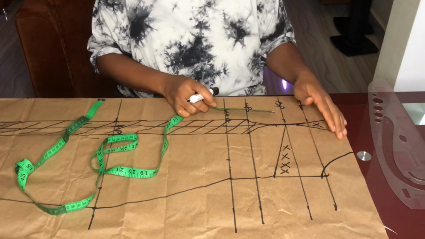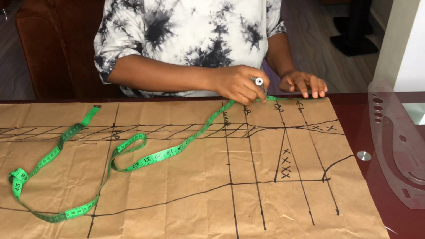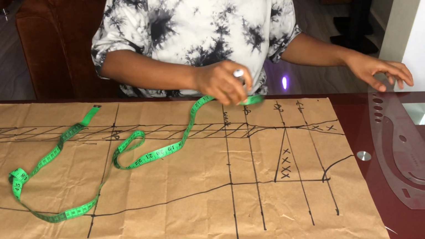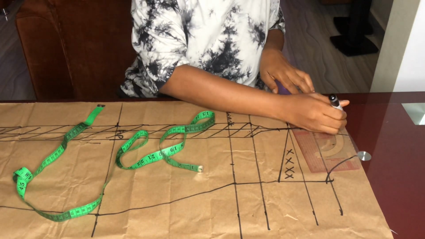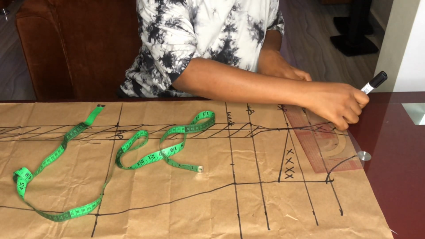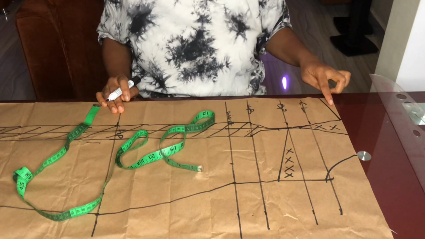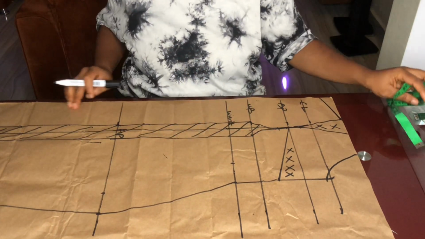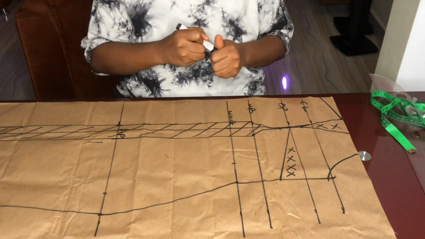So now we created our arm. You can keep your neckline like this, or you can deepen it a bit. For me, I came down by 1 inch and just connected to the first dart leg. Now we'll go ahead to cut out our pattern.